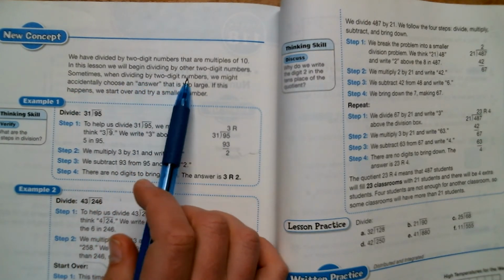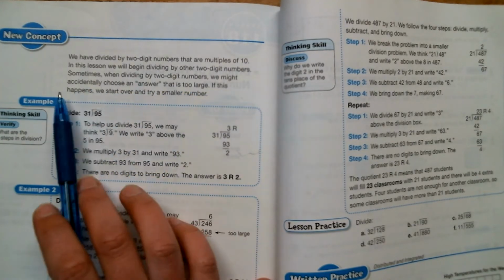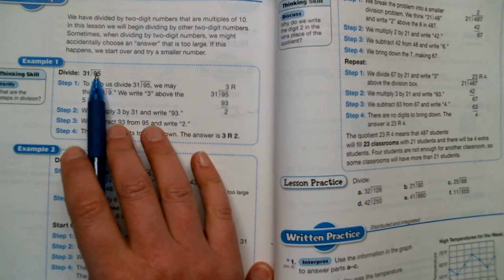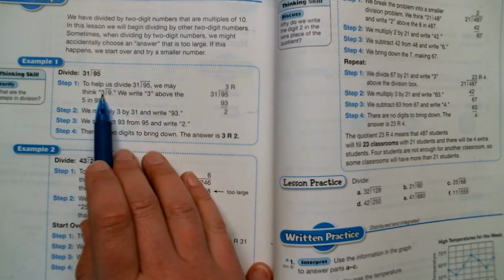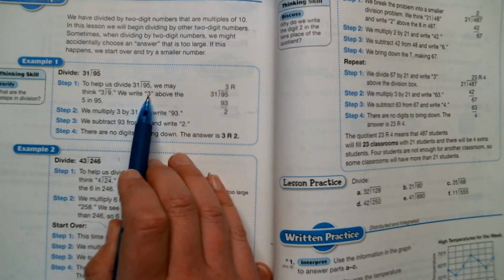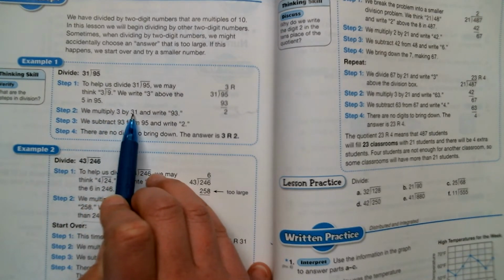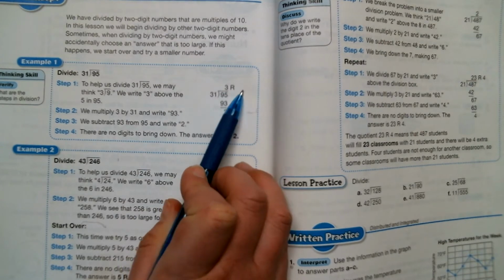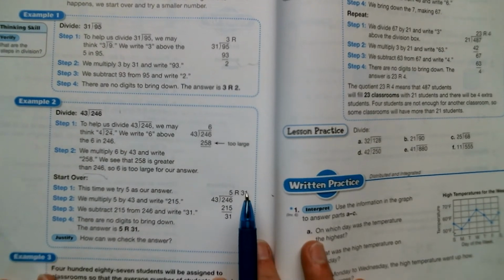Sometimes when dividing by two-digit numbers, we might accidentally choose an answer that's too large. If this happens, we start over and try a smaller number. So instead of going 95 divided by 3, they're going to go 9 divided by 3 first and think, let's try 3. So they write the 3 above the 5, and when they multiply 3 times 31, it's 93, which leaves the remainder of 2. So that one is 3 remainder 2. So that problem turns out just fine.